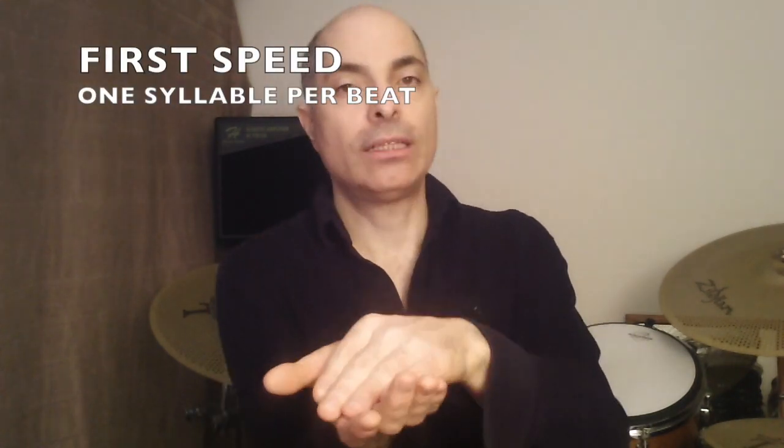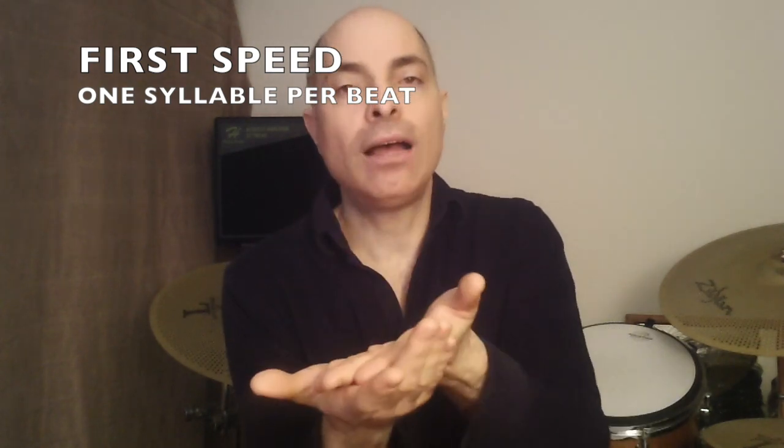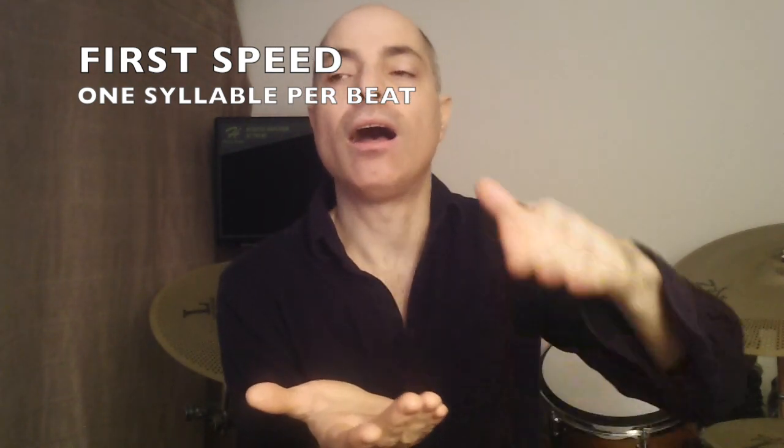So we have a 5-beat cycle which is 2 plus 3, and this is a very traditional way of clapping it. The first speed will sound like this: ta ka ta ki ta, ta ka ta ki ta, ta ka ta ki ta. The second speed will sound like this.